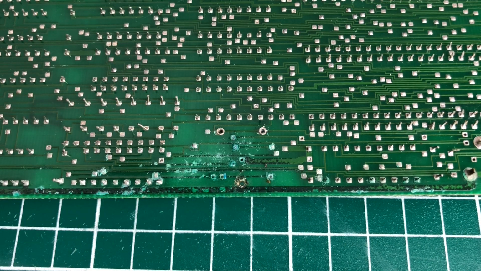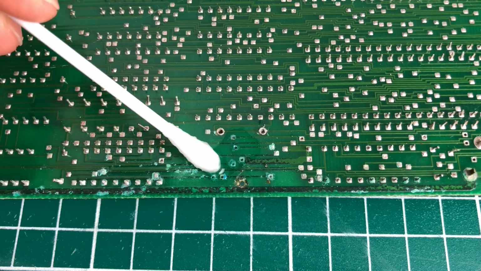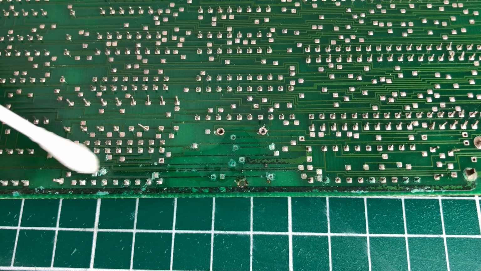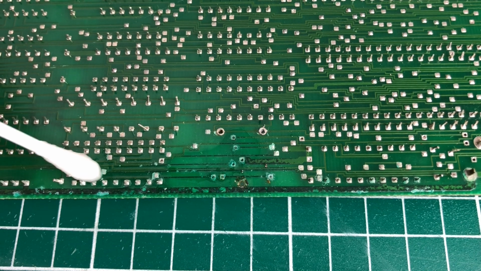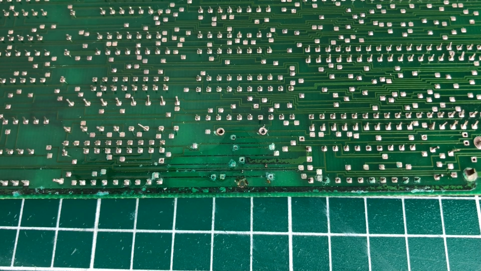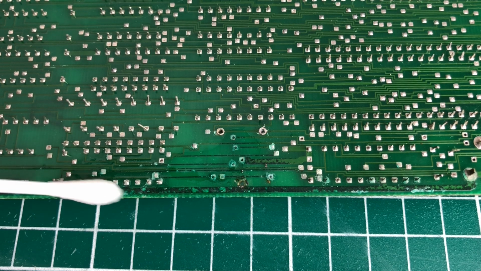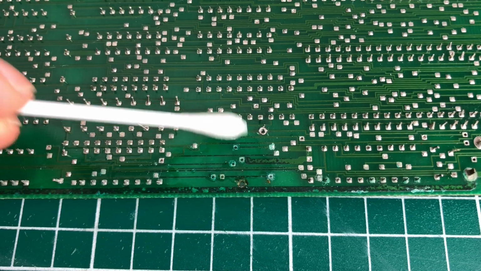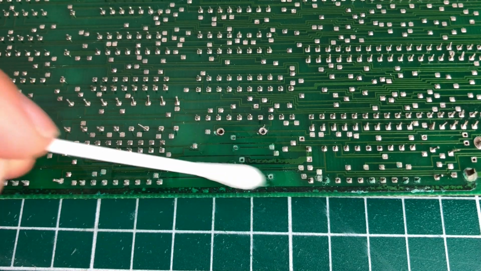We'll do the same thing on the back of the card, where we also have some damage. And again, the white vinegar is doing its job very well, and the traces that might have been impacted become more visible. So we'll need to do some continuity checks here to make sure that the traces are still intact, and for the traces that aren't intact anymore, we will need to repair them.